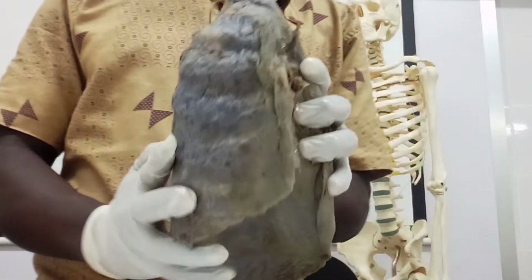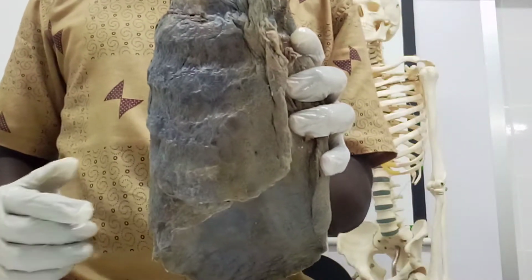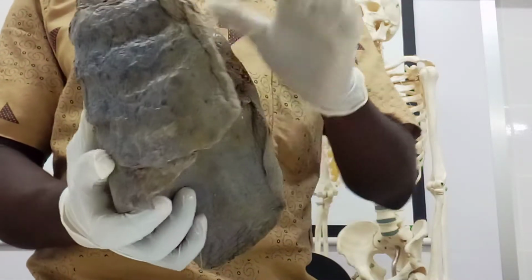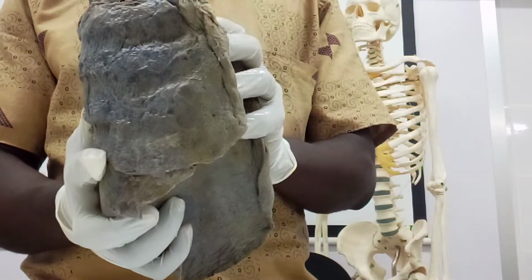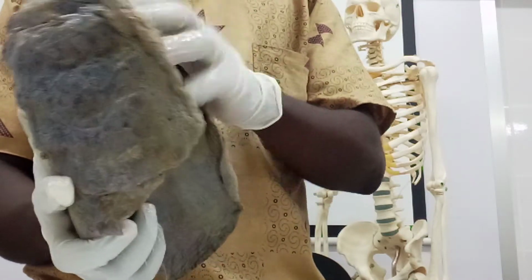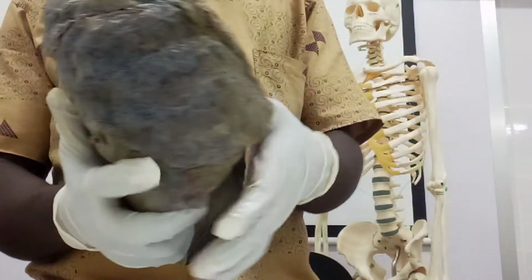Because when I hold it this way, it won't be so. I'm not able to have a firm grip of it. So this one moves this way, which is wrong.